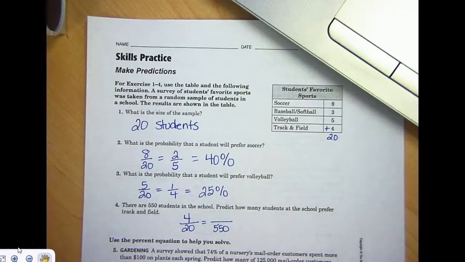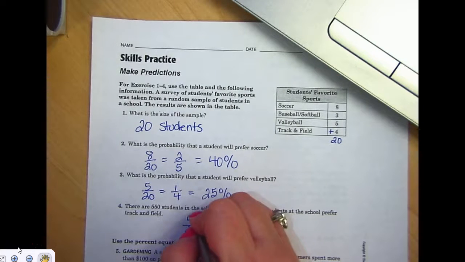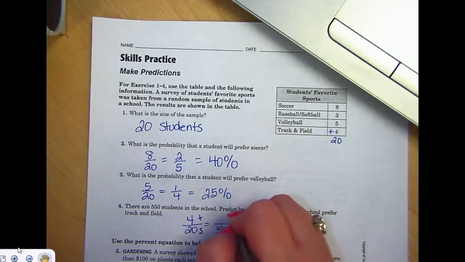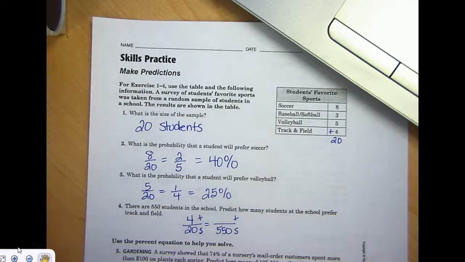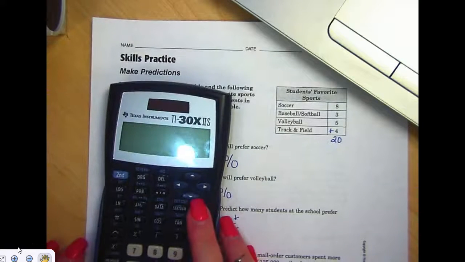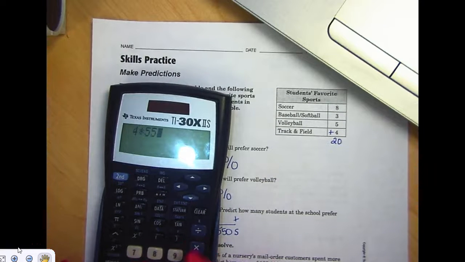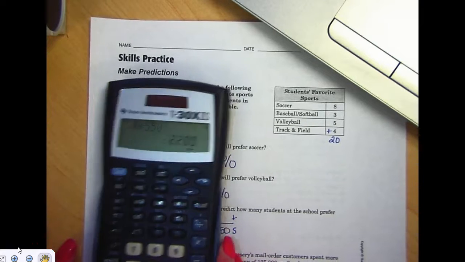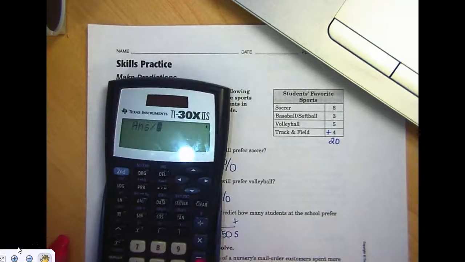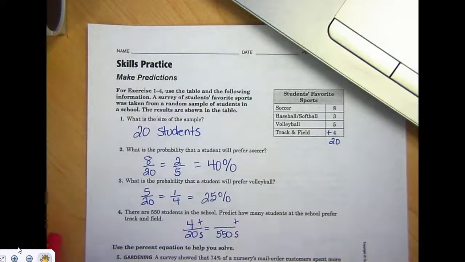Everybody see how we did that? This is track and field. This is total students. This is track and field. This is total students. So 4 times 550 is 2,200, and then divide that by 20, and you get 110.